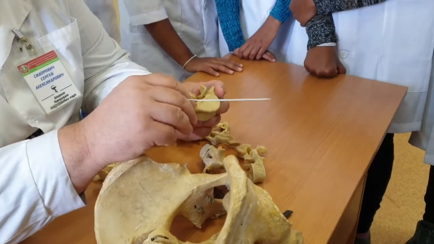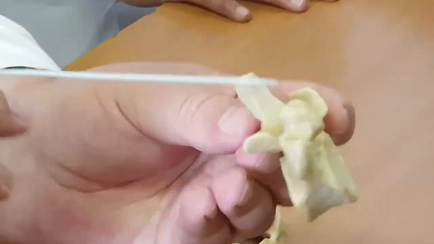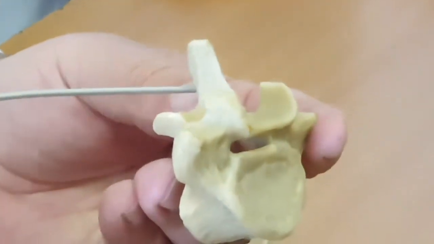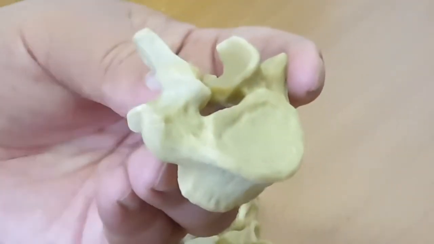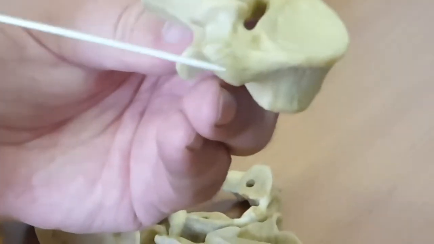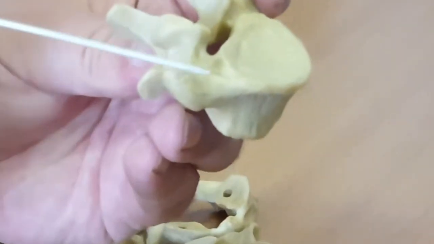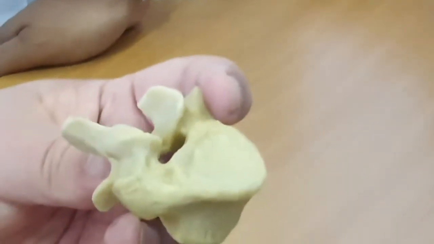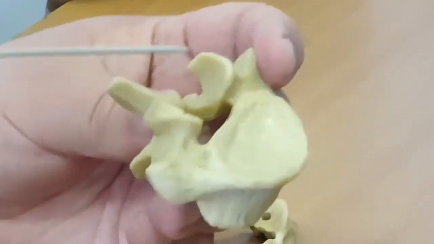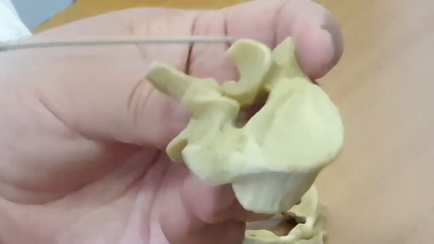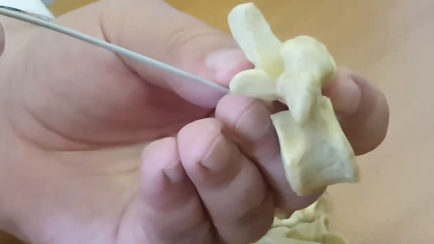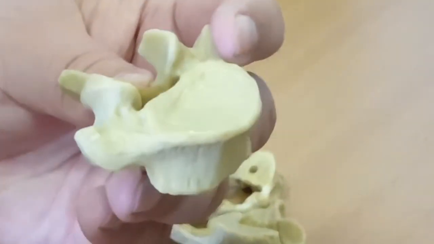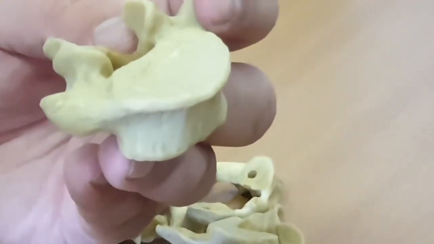And arcus vertebra has a lot of processes. For example, unpaired process which looks backward, that is spinal process, processus spinosus in Latin. This process, transverse processes. It's the same in Latin, processus transversus. And these two, superior articular processes and inferior articular processes. And each vertebra consists of the same structures.